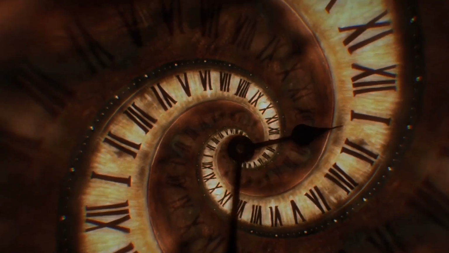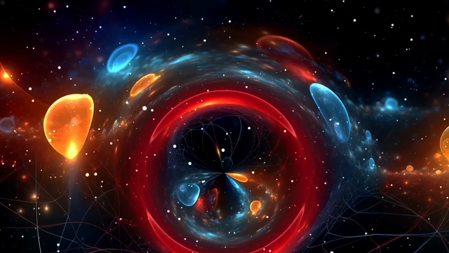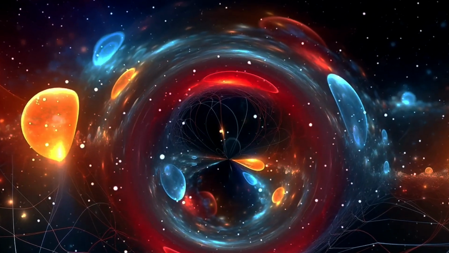Along comes Albert Einstein, who throws a bit of a wrench into Newton's clockwork universe. With his theory of special relativity, Einstein shows us that space and time aren't as absolute as Newton thought. Instead, they're woven together in a fabric called spacetime. And guess what? This fabric can bend and stretch. This means time isn't absolute but relative depending on your frame of reference.